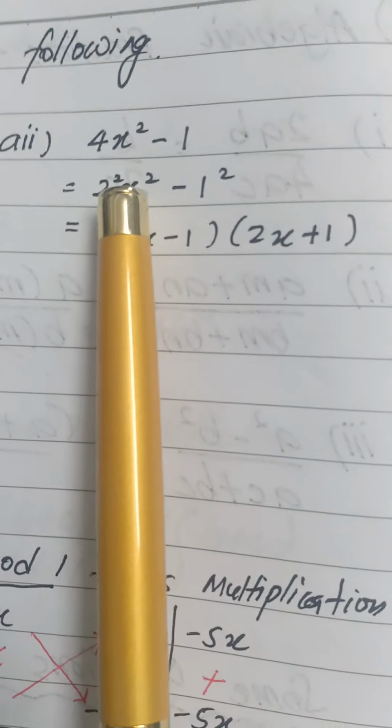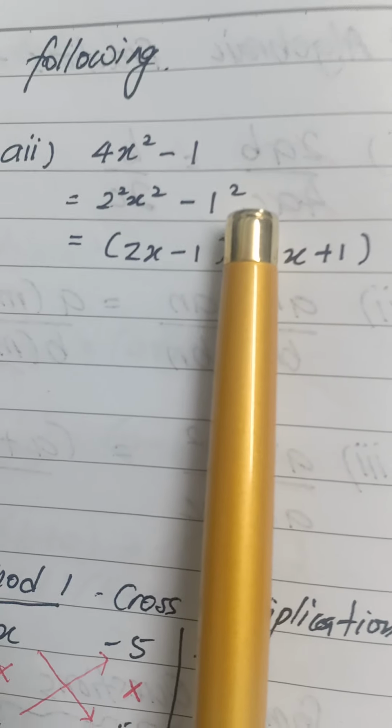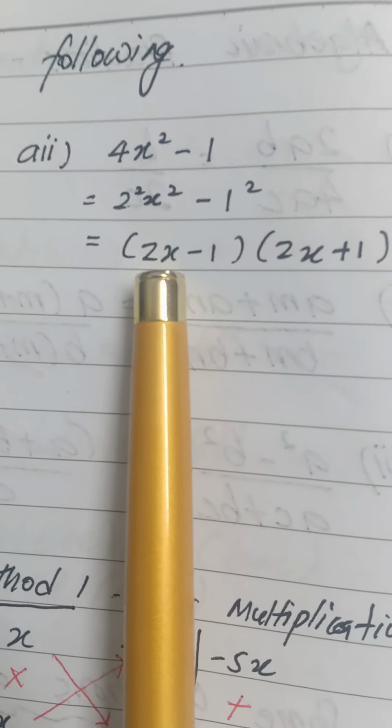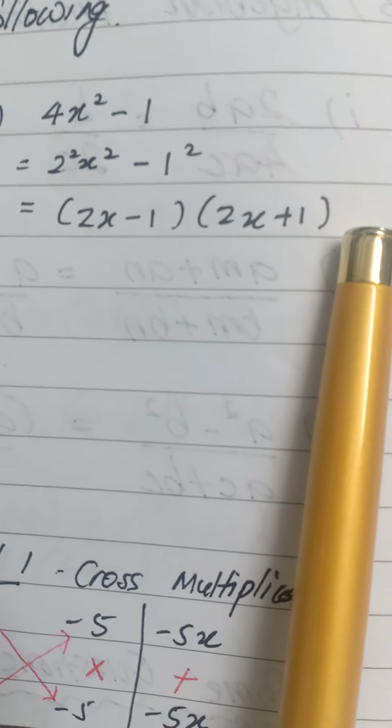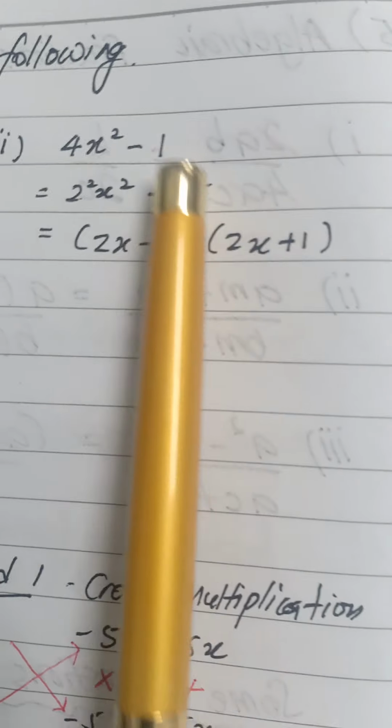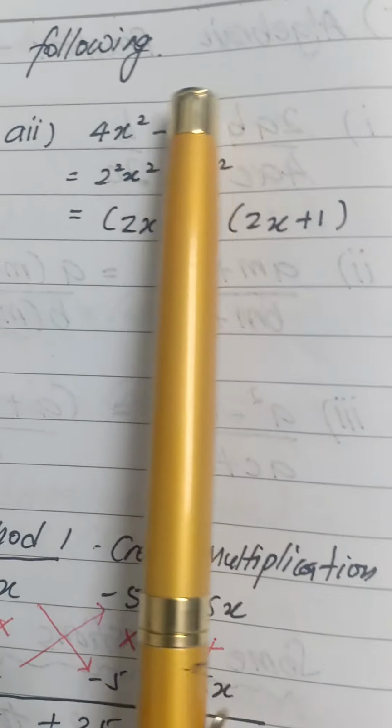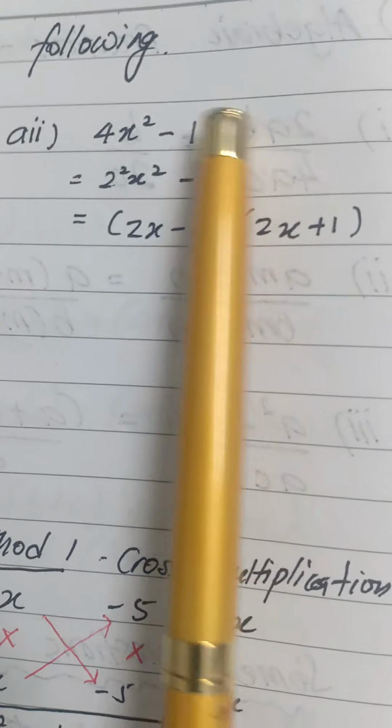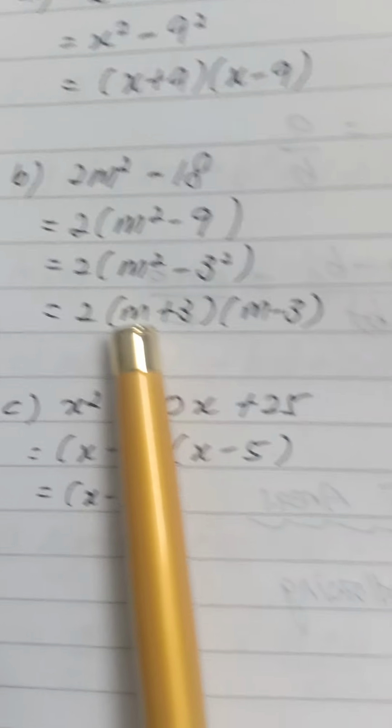Right, now it becomes a square and this is minus b square. Therefore, 2x minus 1, 2x plus 1. Can you see that? Careful, this is the trick. They give you like that, so you must know how to square it. Okay, let's look at b.